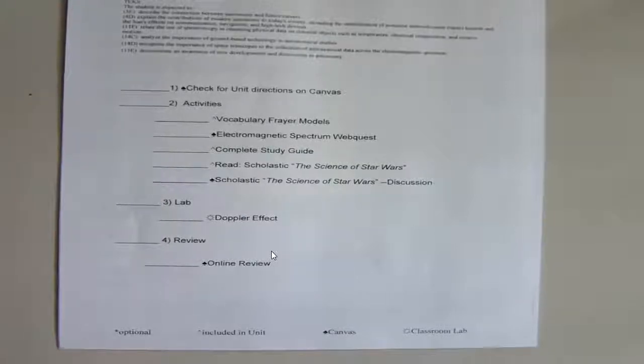With every unit, very soon I'm going to try to have a project you can do in place of the test. So if you'd rather do projects instead of tests, I'll get that going.